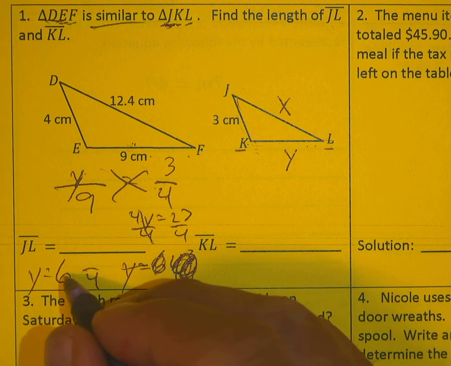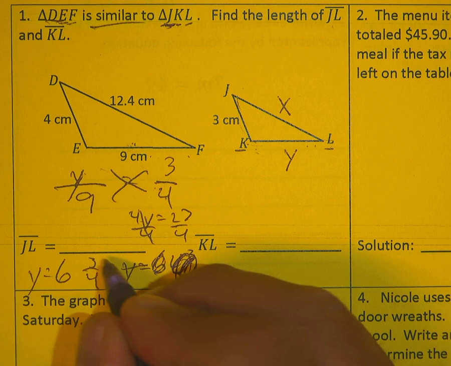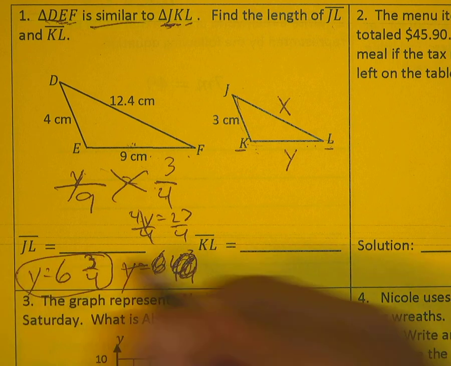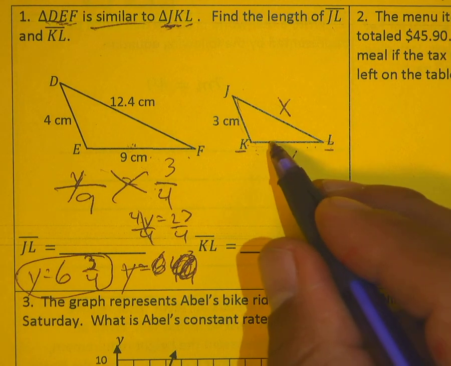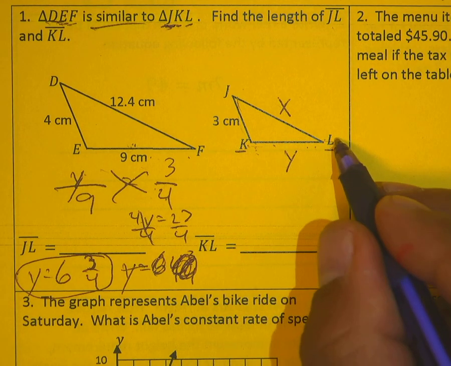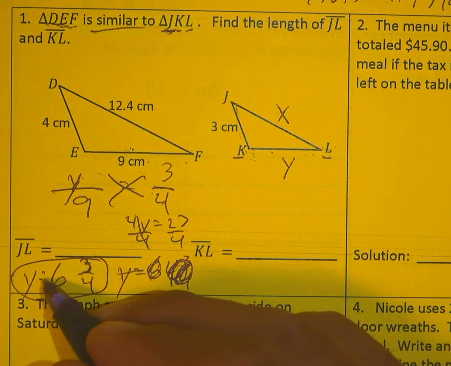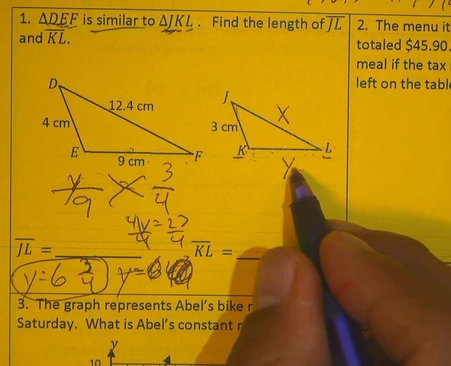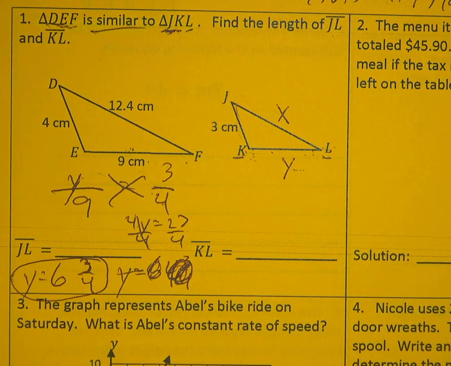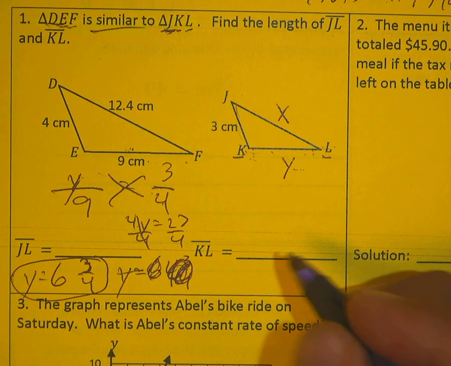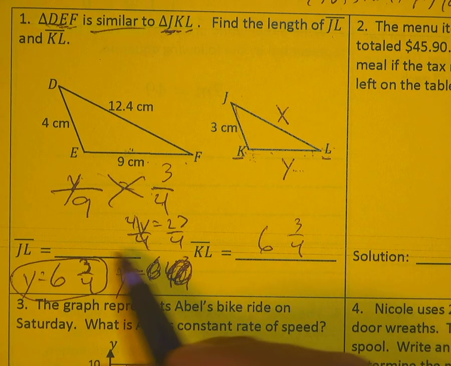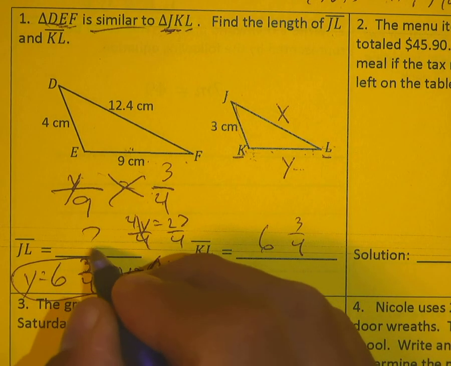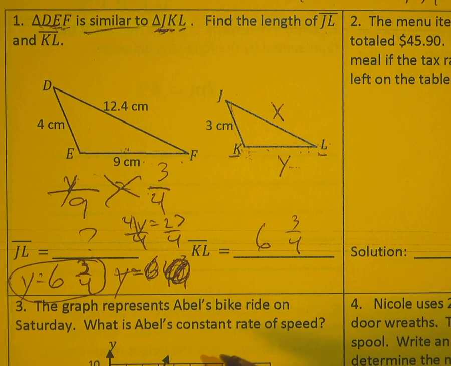4 times 6 is 24, and how many are left? 3. And so my answer for y, the letter I was looking for, was KL. KL was the side I took as the unknown y. So KL would be this 6 and 3/4. So I did one with you. All you've got to do is do this one here. What's the answer to that one? Set up your proportion the way I set up this one.